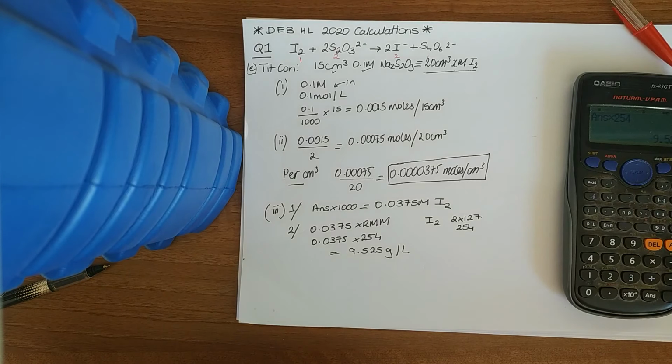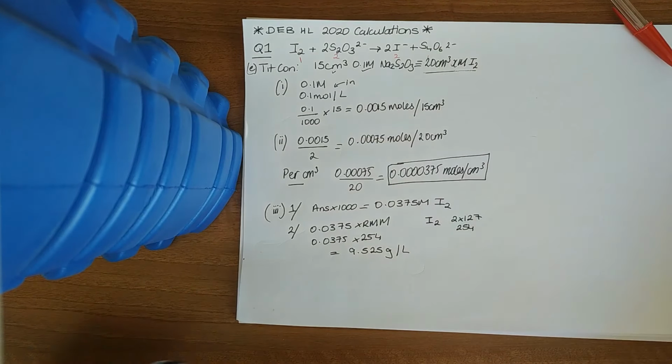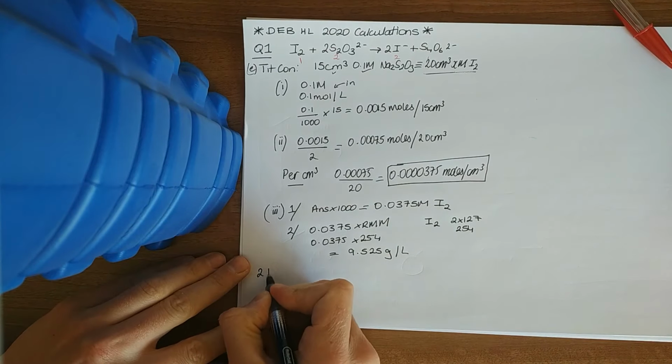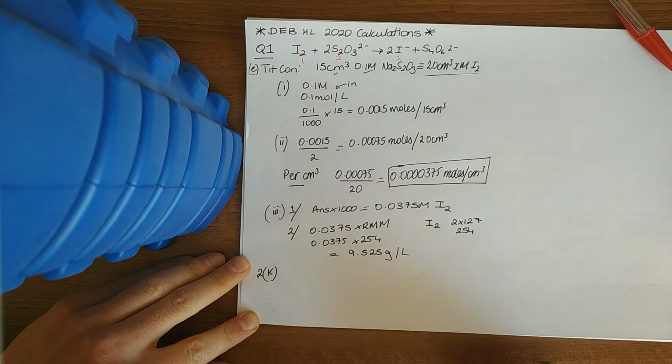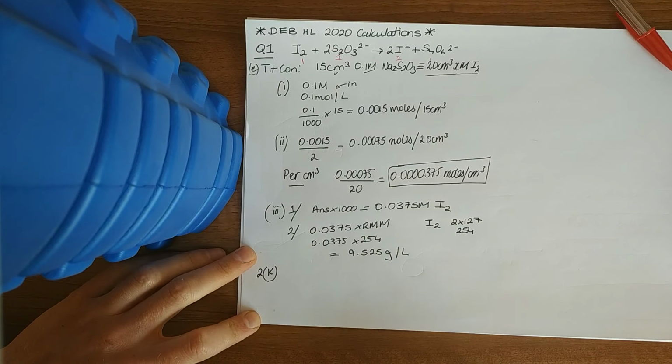Now the next calculation I can see, question 2K, a wee short one actually. So your organic experiment. A student steam distilled 18.6 grams of cloves and from the resulting isolation obtained 0.275 grams. Calculate the percentage yield.